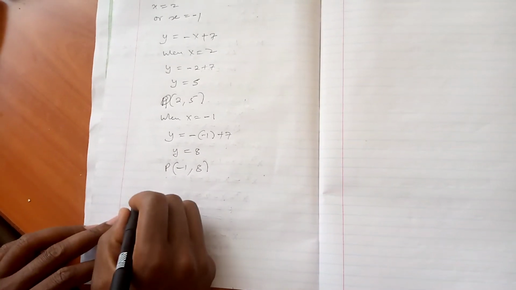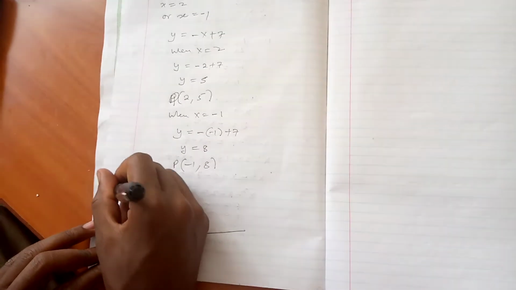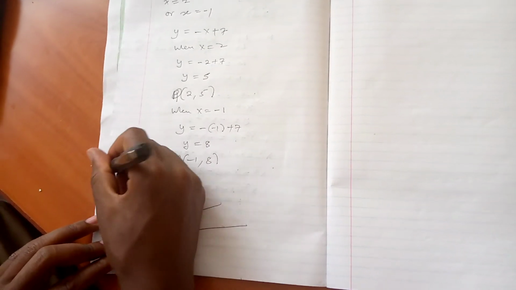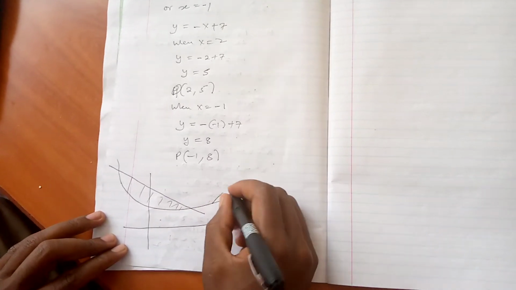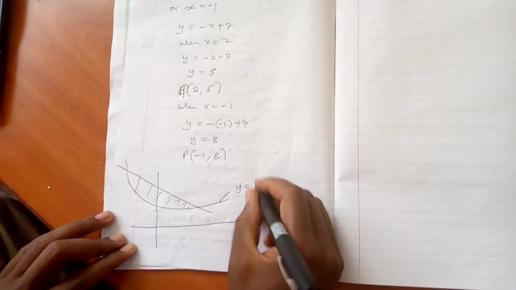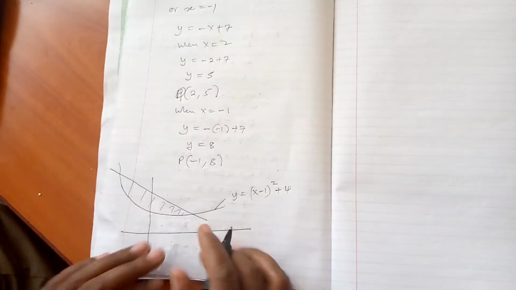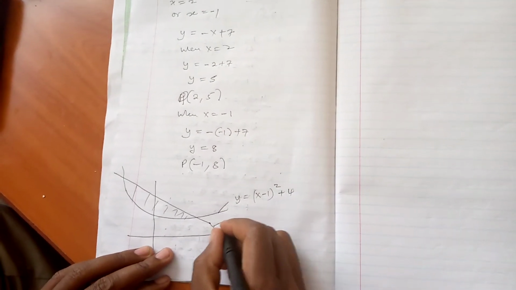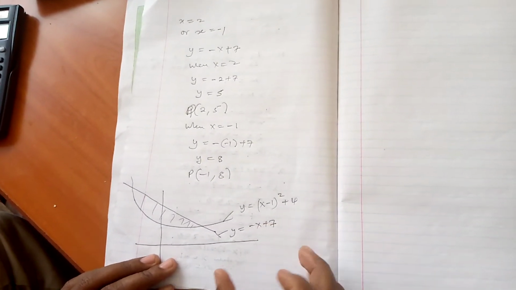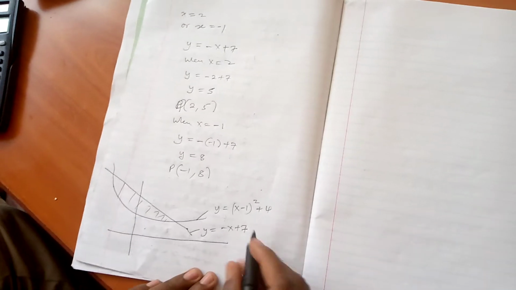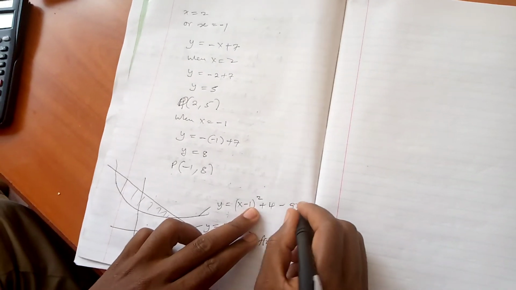Now, let me sketch the diagram here to avoid wastage of time, so that our curve resembles something like this. That's what we have there. So this curve is y is equal to (x minus 1) squared plus 4, I think. Then the straight line here, as we found, is y is equal to minus x plus 7. Now, what we are going to do, I will designate this one as my f of x and this one as my g of x.